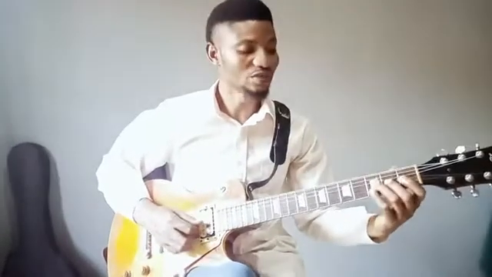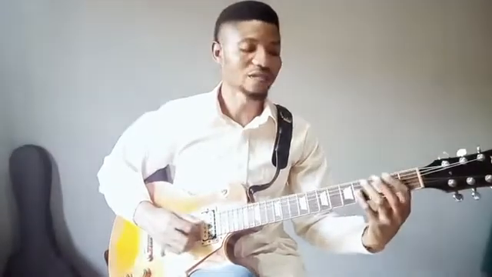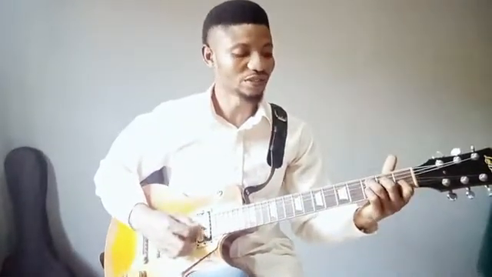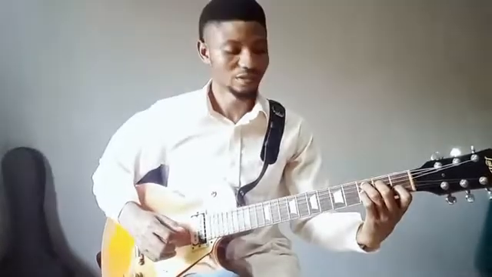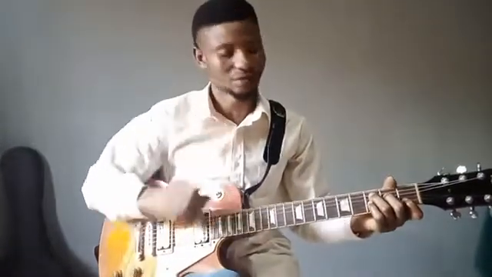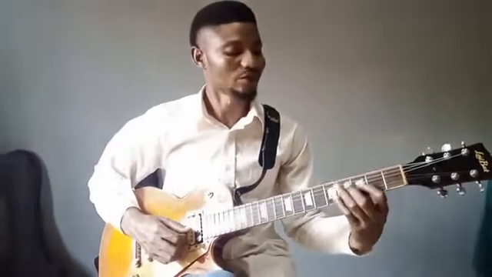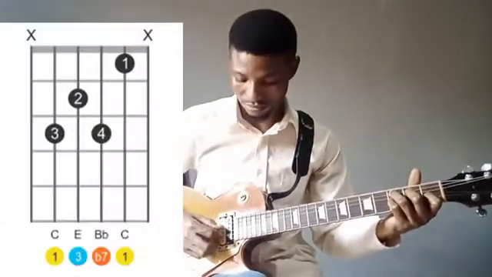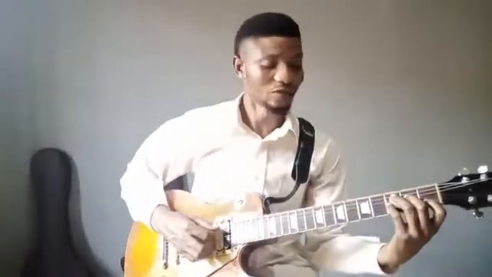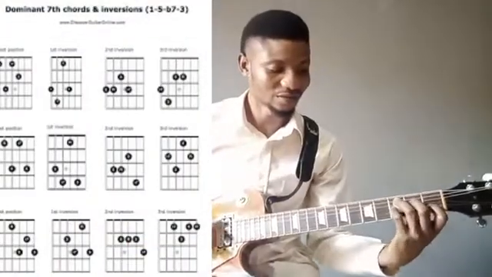So our flattened seventh is going to be this. Since this is our B, this is flattened B, this is B flat. All right, if we have C major to be this, the C major chord, then to play our C seventh, we're going to be adding our B flat to it. So it's going to be giving us this. So that's that. There is no flattened third here, so it is not a minor seventh. This is just C seventh.